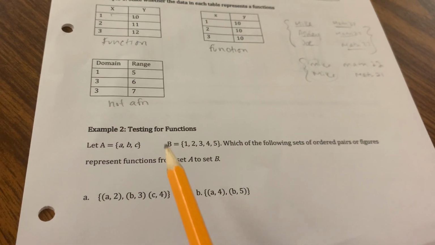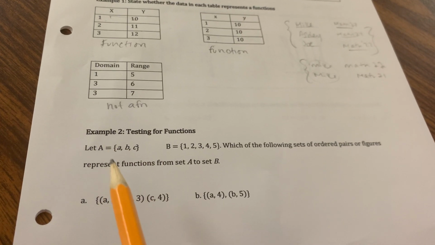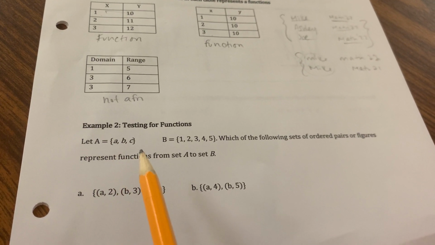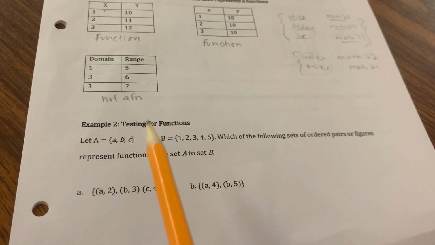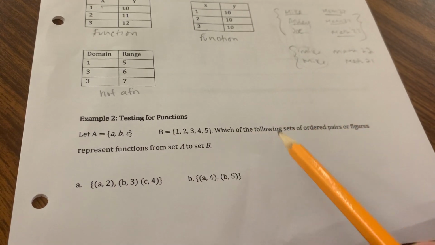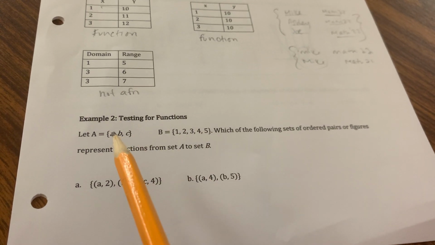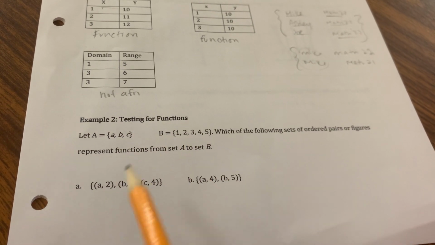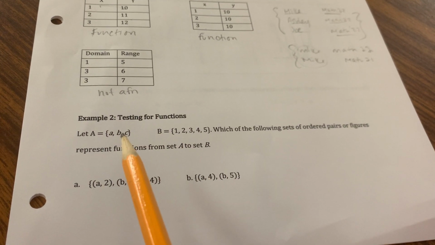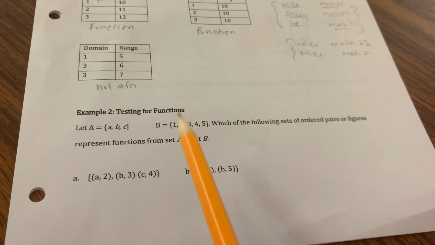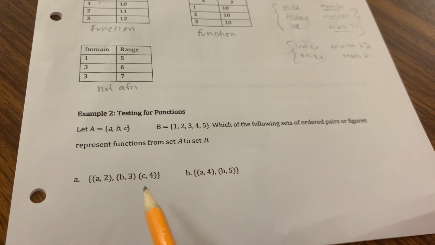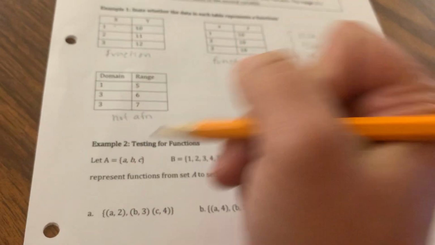Example 2 says, let A equal {a, b, c}, and let B contain 1, 2, 3, 4, 5. Which of the following sets of ordered pairs or figures represents a function? Well, they're taking an element here and assigning it to an element here. They're taking an element here and assigning it to an element here. And they're taking an element here and assigning it to an element here. So yes, that is a function.